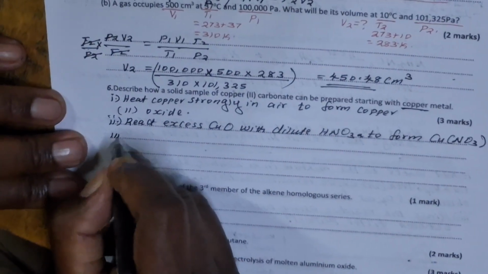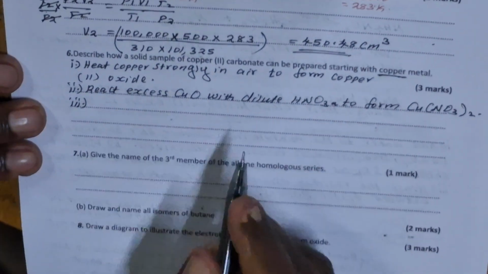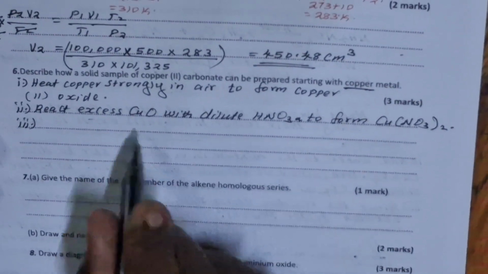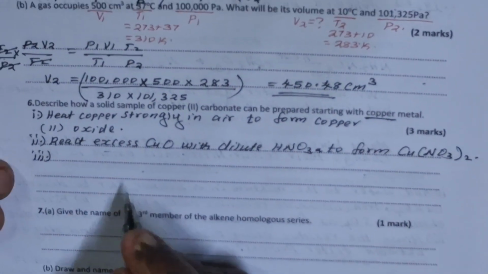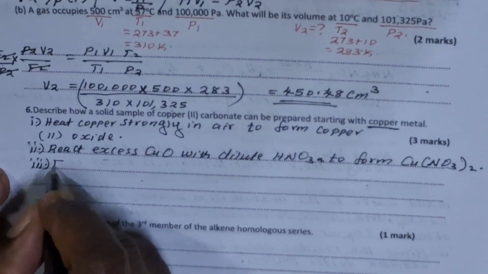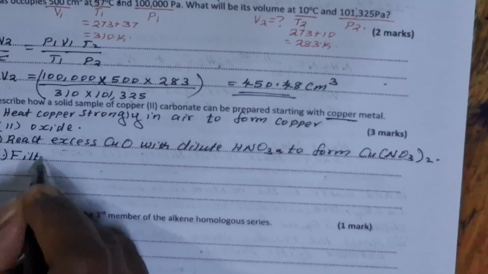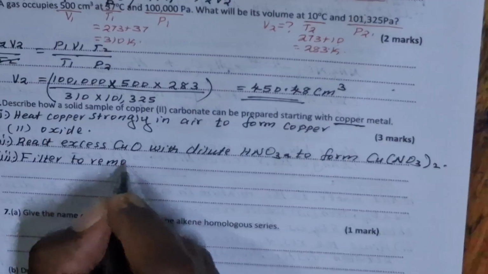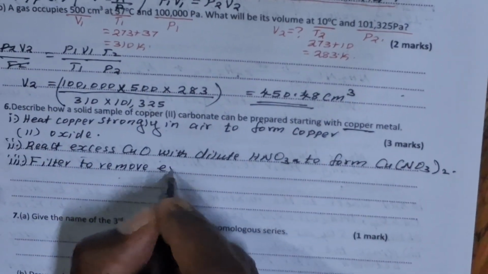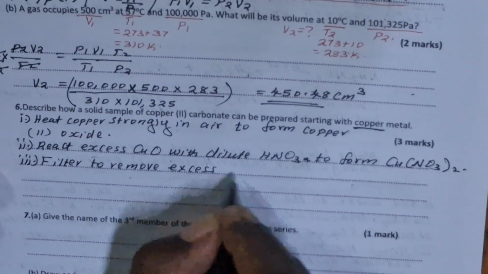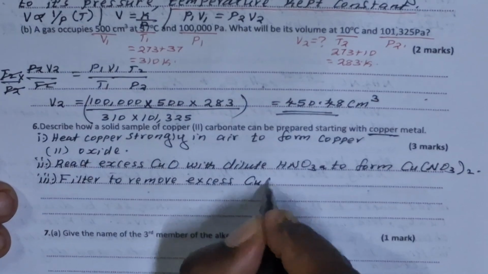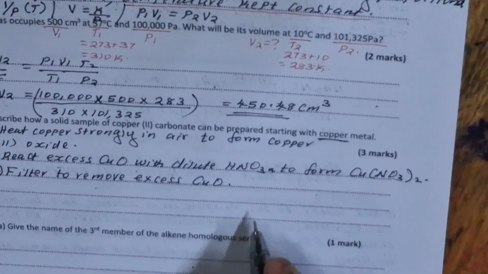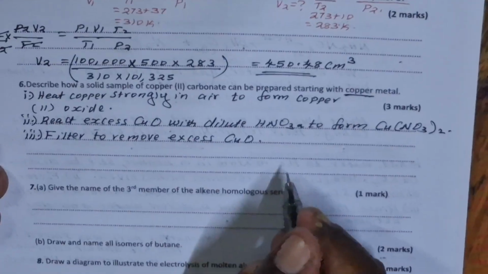Okay, so next step, we had reacted excess copper 2 oxide with dilute nitric 5 acid. We need to remove this excess copper 2 oxide. So we say filter to remove excess copper 2 oxide. We have removed the excess copper 2 oxide. Now we are remaining with copper 2 nitrate, which is a filtrate.